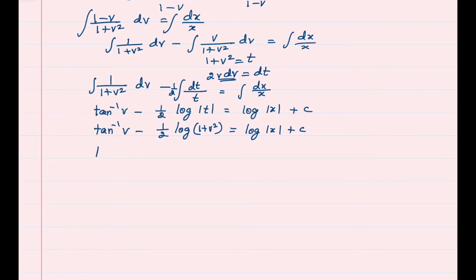We will substitute for v now. Tan inverse of y by x minus half log of (1 plus y square divided by x square) equal to log of absolute value of x plus c.